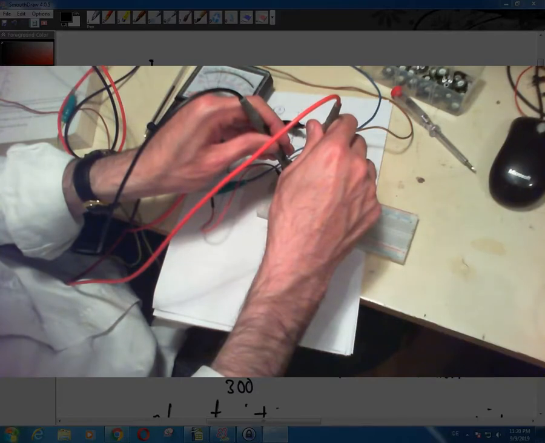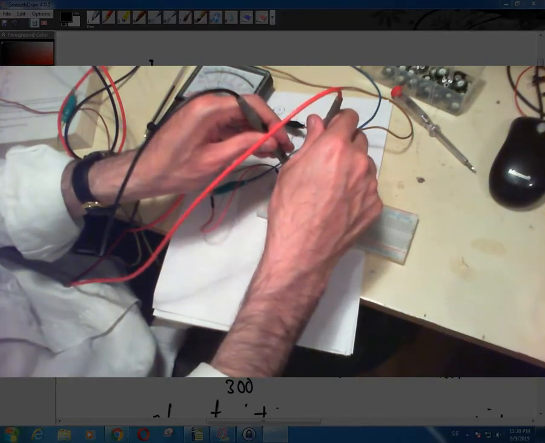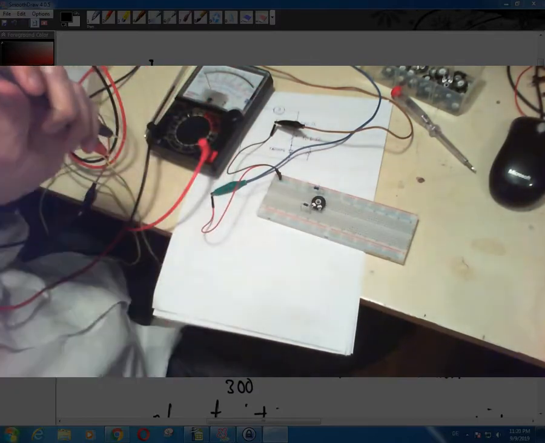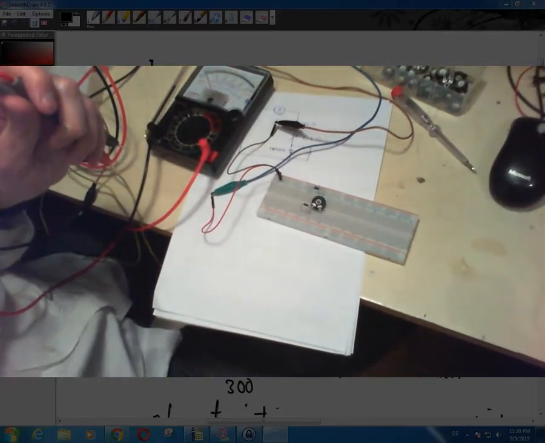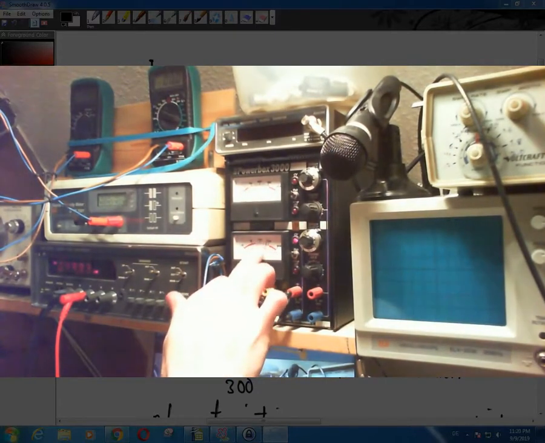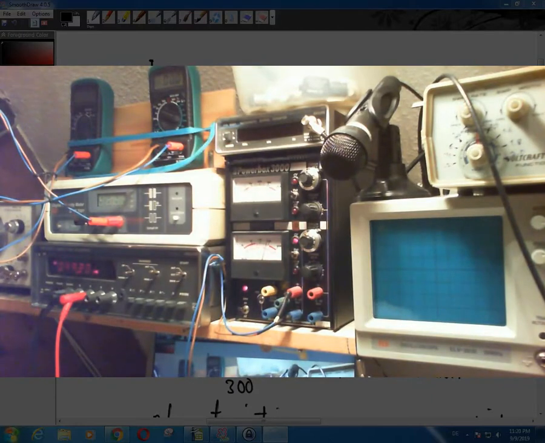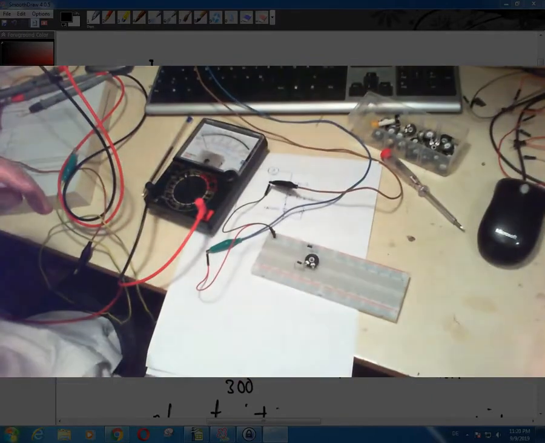And you can see that it's exactly 14 volts here. My power supply is also saying 14 volts here. So that's that.